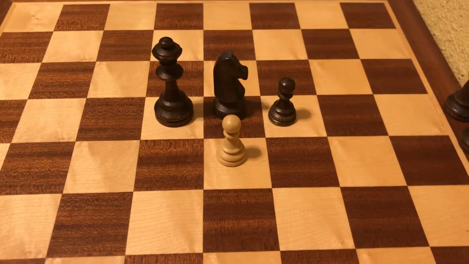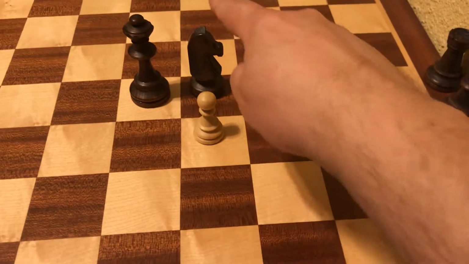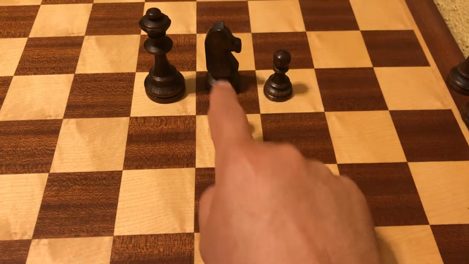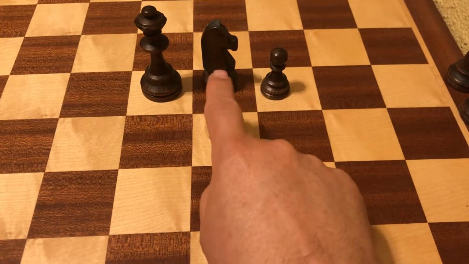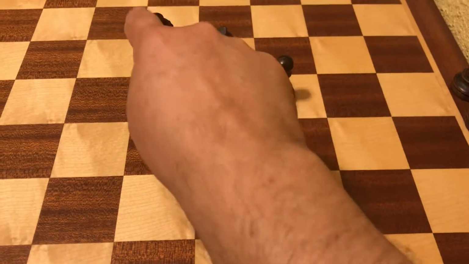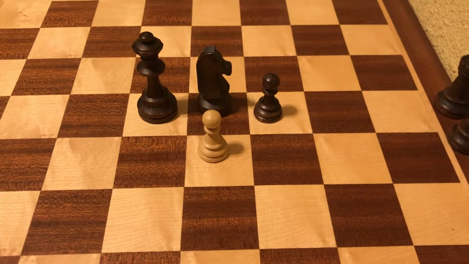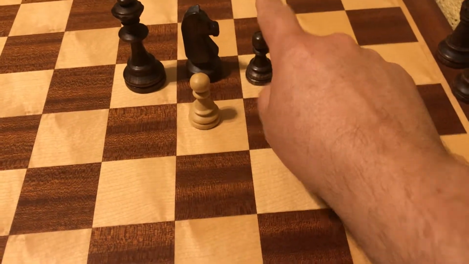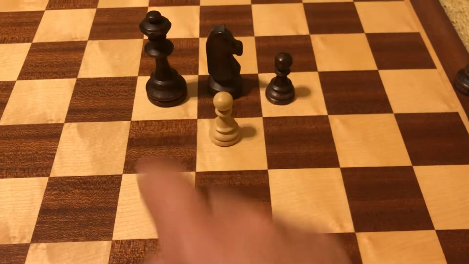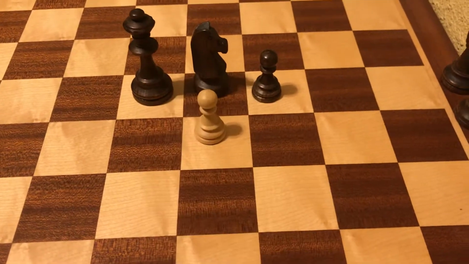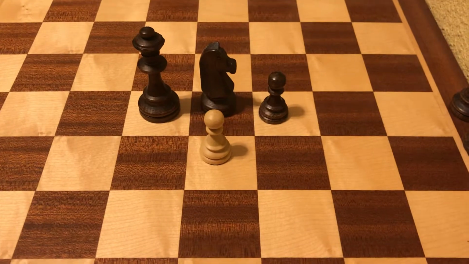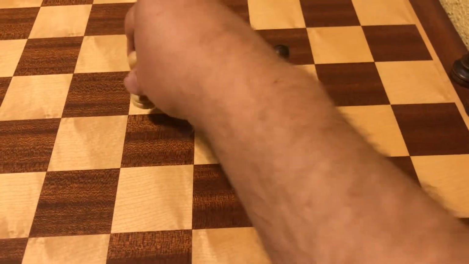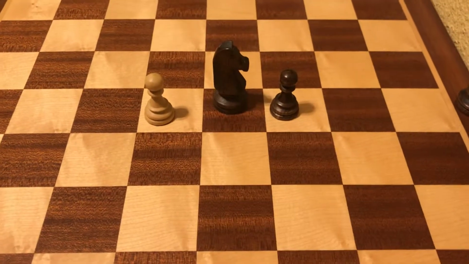Now, what pieces can the white pawn capture at this moment? Can it capture the knight? No, because the knight can't be captured with a pawn moving forward, but remember that the pawn captures to the side. And so here I'm left with two choices: I can capture the pawn to the right, which is worth 1 point, or I can capture to the left, and that queen is worth 9 points. So if I was looking to capture the most valuable piece, I would capture to the left, and I'd capture the queen.